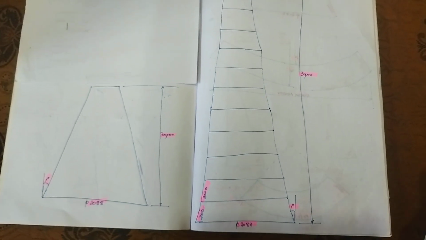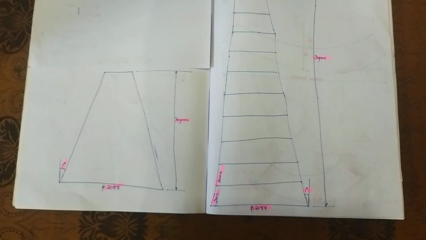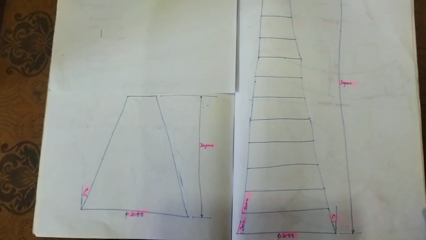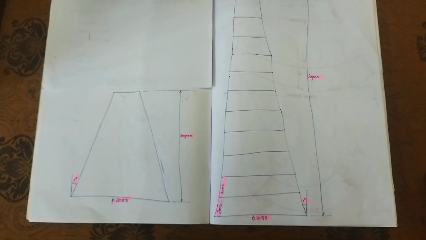Okay, I think you have studied all this. Once again, I will show all these pictures from the start to the end, and I will conclude this.